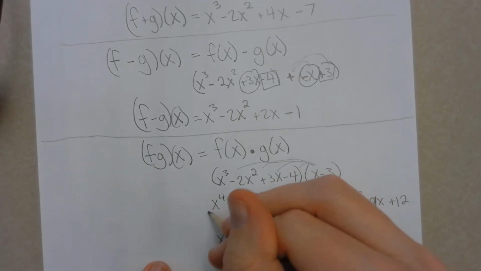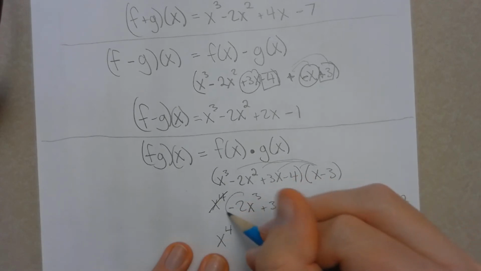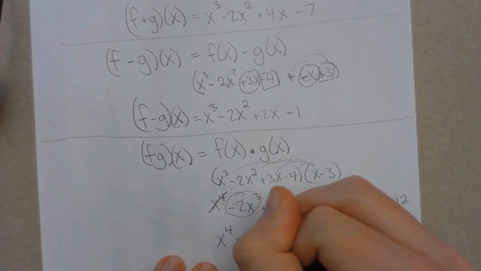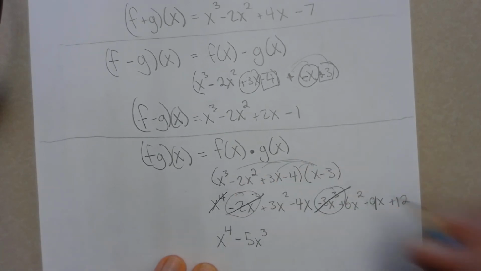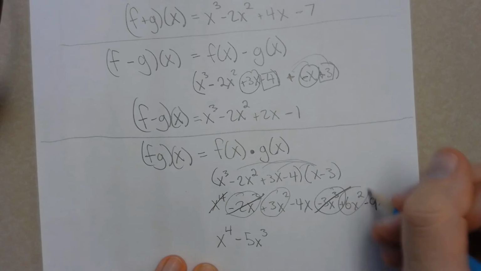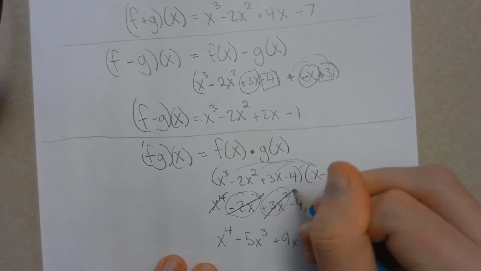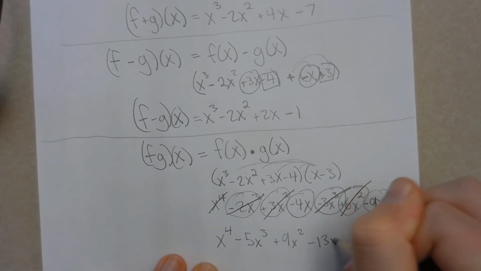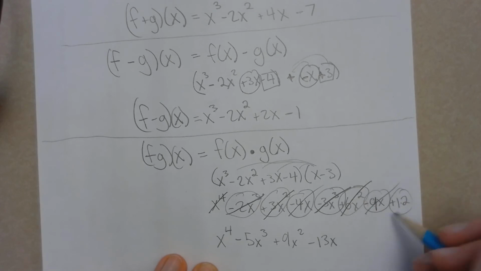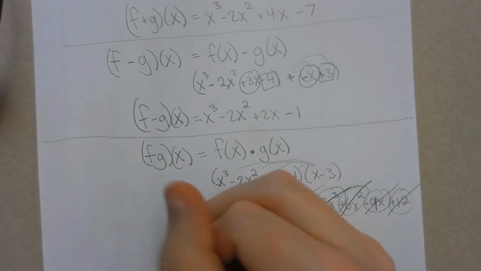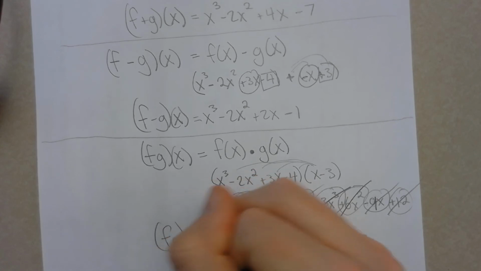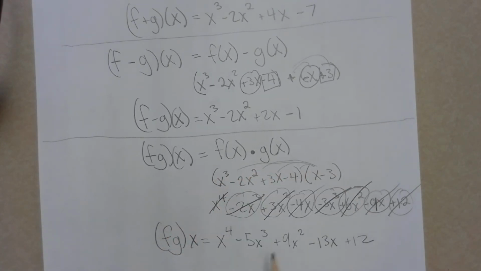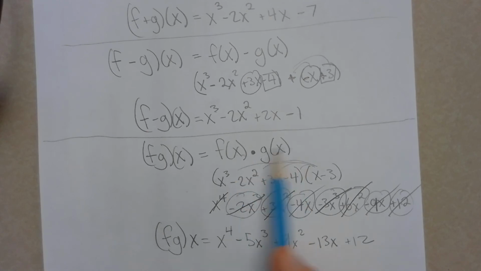So x to the fourth. Let's see, get our cubed terms, so minus 5x cubed. Squared terms. X terms. Constant term. So we get f g of x equals x to the fourth minus 5x cubed plus 9x squared minus 13x plus 12. So it's just the product of your two functions.